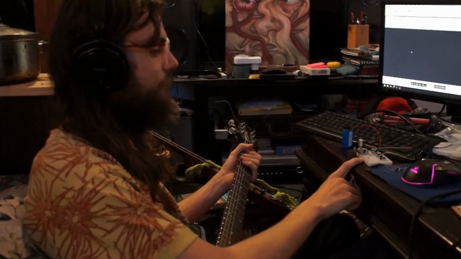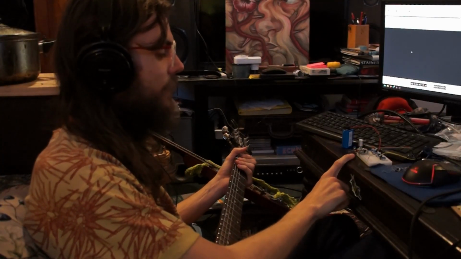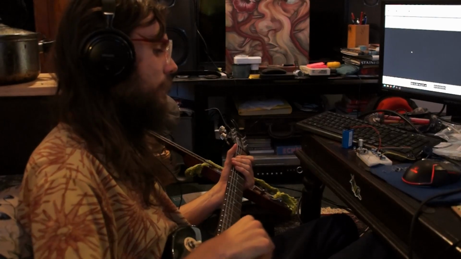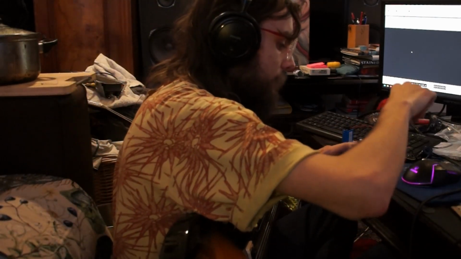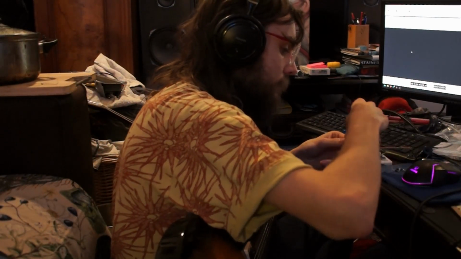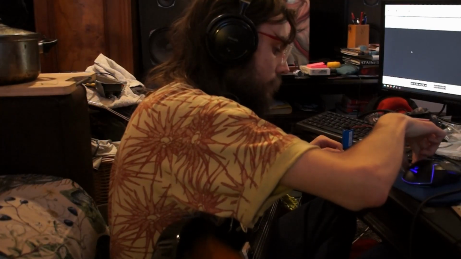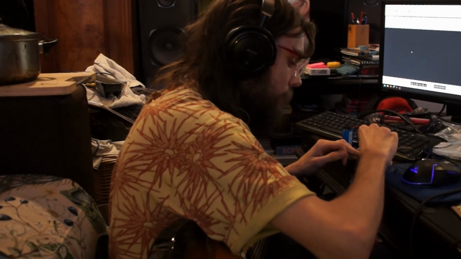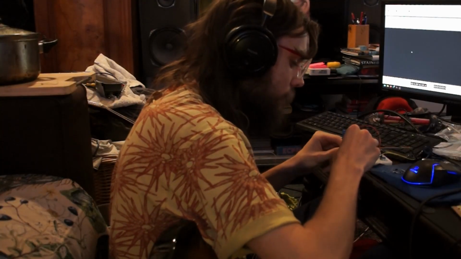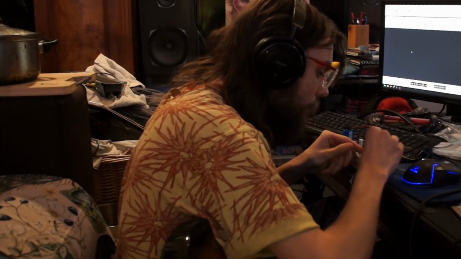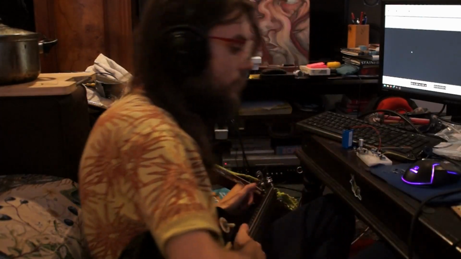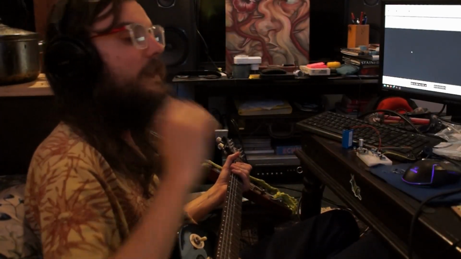I made the preamplifier, I made the second amplifier. I tried out some different diodes.